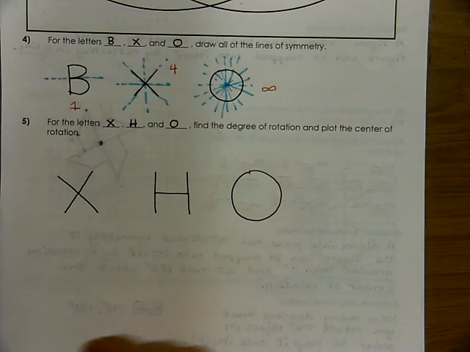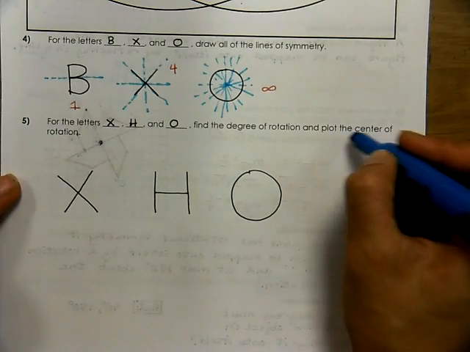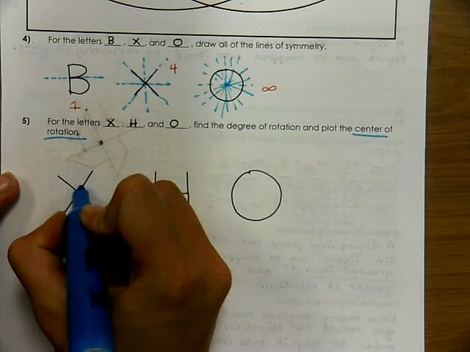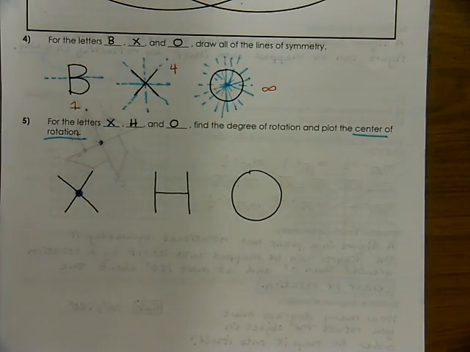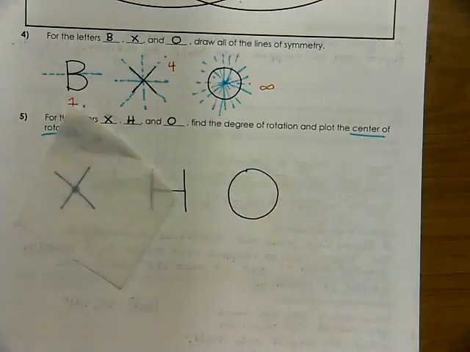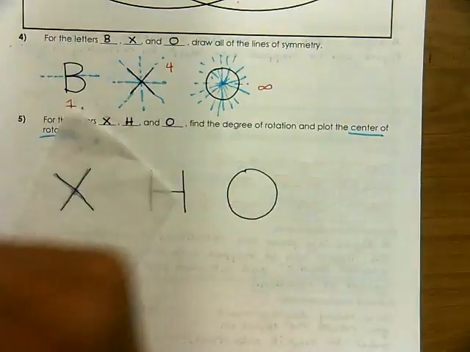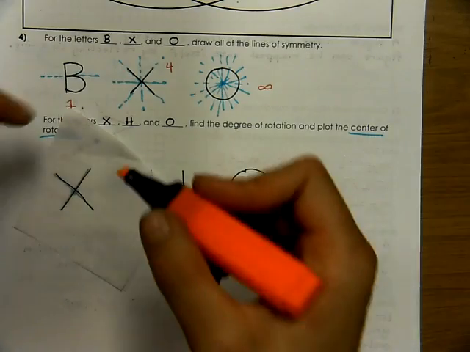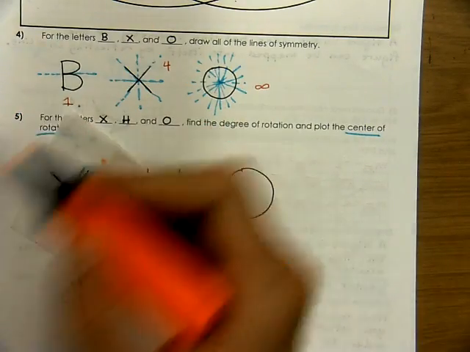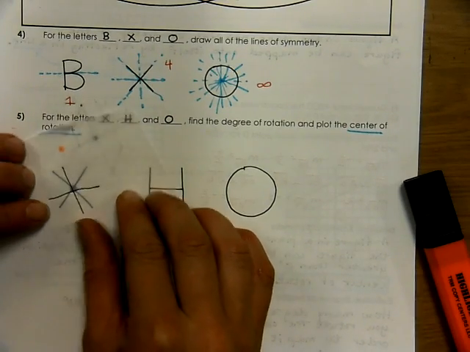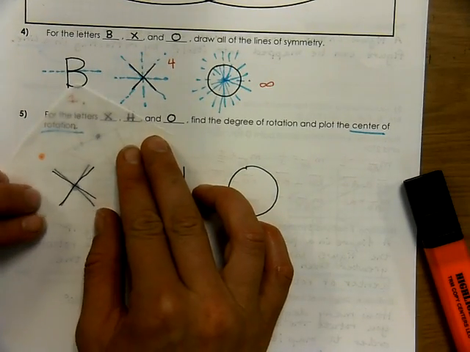All right, the center of rotation I'm going to do in blue. Center of rotation here would be right smack dab in the middle. So if I take this X, and again I'm going to mark this corner here just to know where I started. If I rotate this, and if this was 90 degrees it'd be perfect, but it's not.